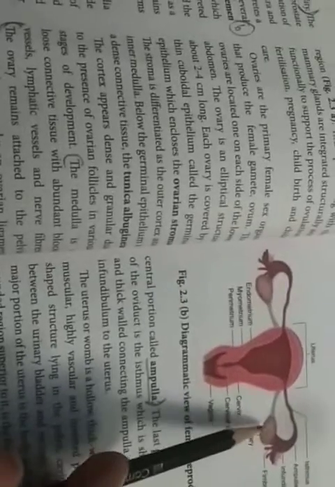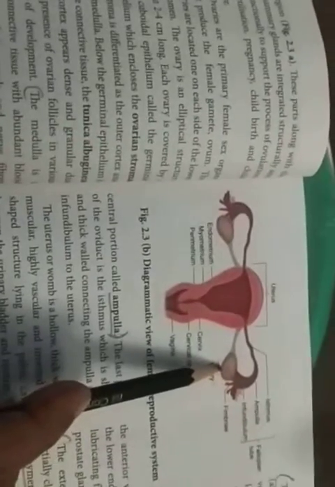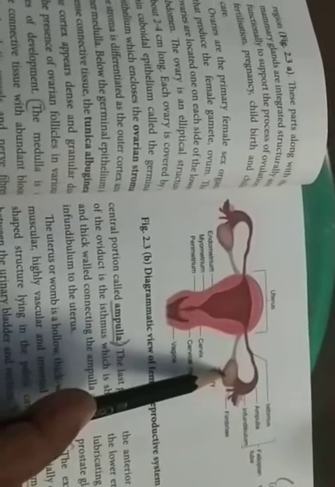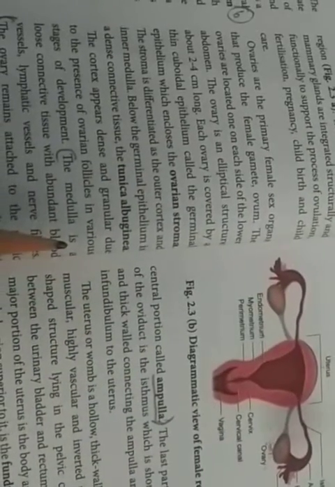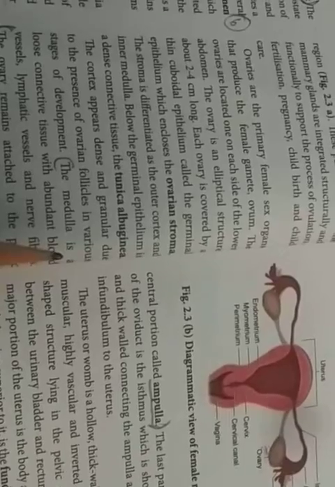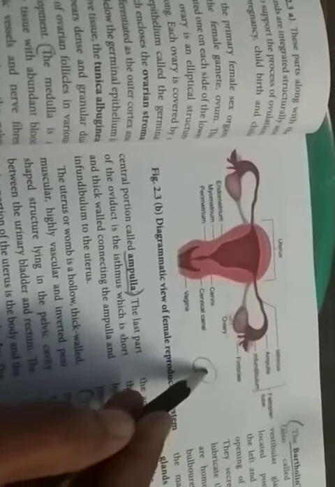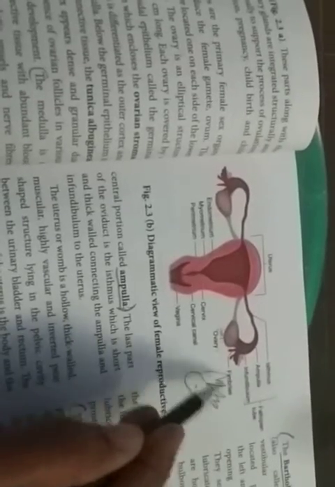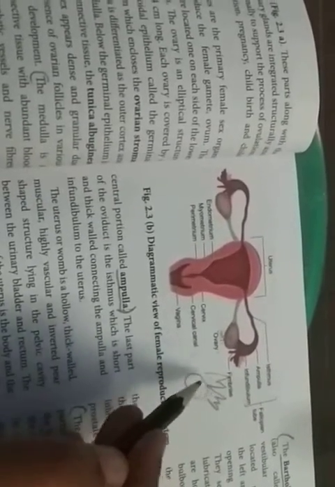Then the cortex appears dense and granular. When we look at the cortex region, it is a very dense layer. Why are we saying it is dense? It appears granular due to the presence of ovarian follicles. So ovarian follicles are present; the ovum is present like this, and it is covered by a structure like this. Those structures are known as ovarian follicles. So this region is fully dense with granules of ovarian follicles.